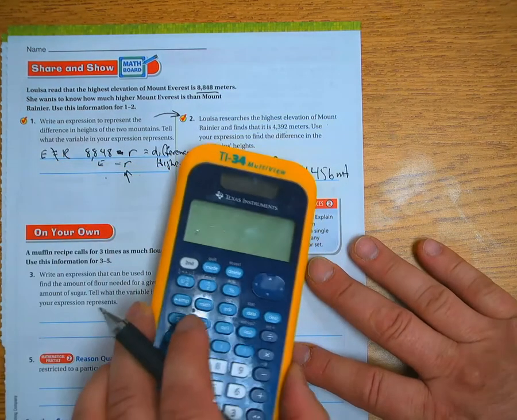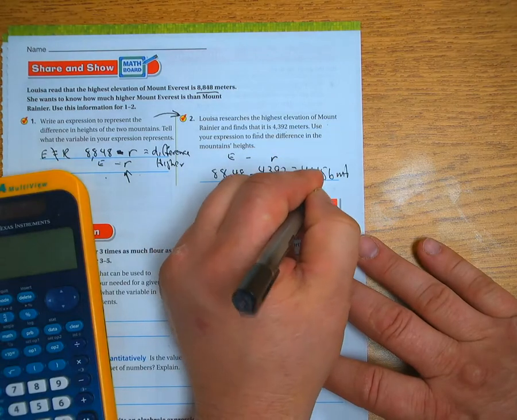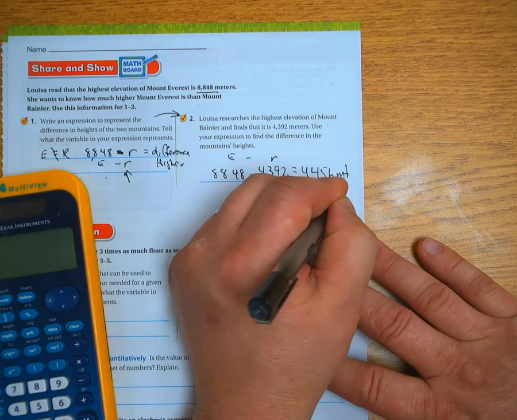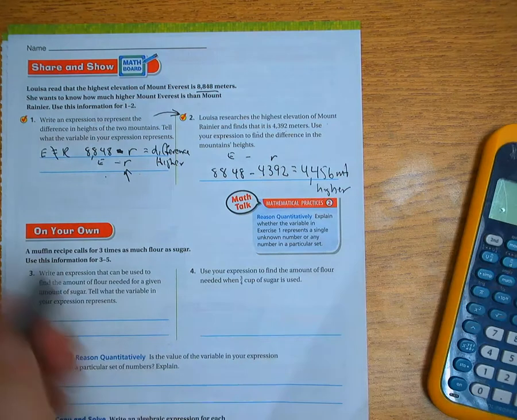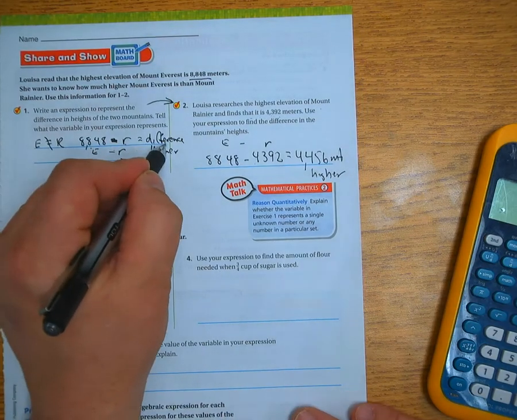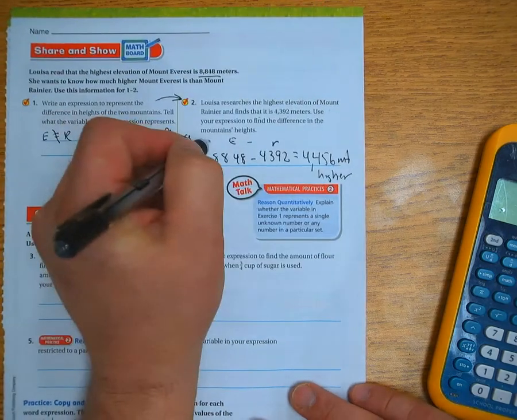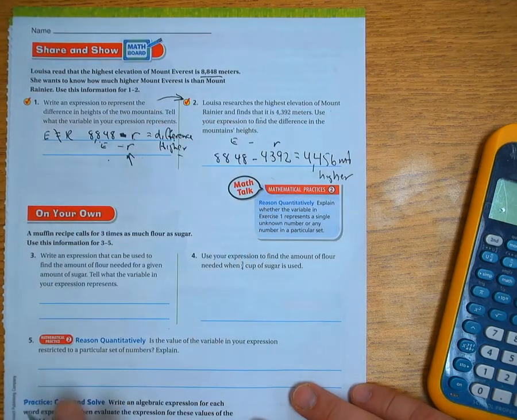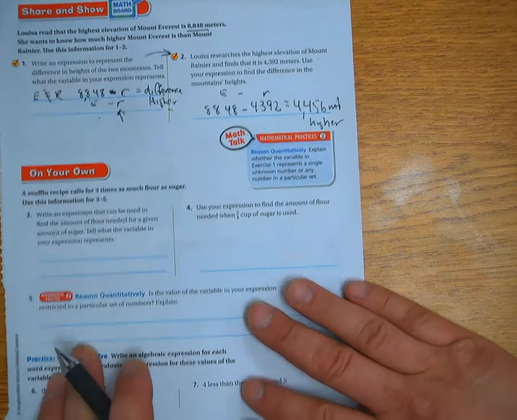So it's 4,456 meters higher. So I knew Everest, I didn't know Rainier. If I subtract them and find the difference, it tells me how much higher it is. I researched it and found R. Now I could solve it.